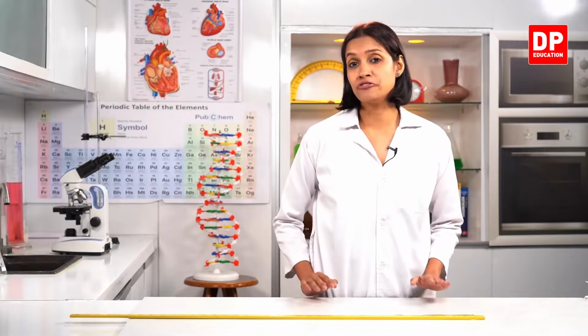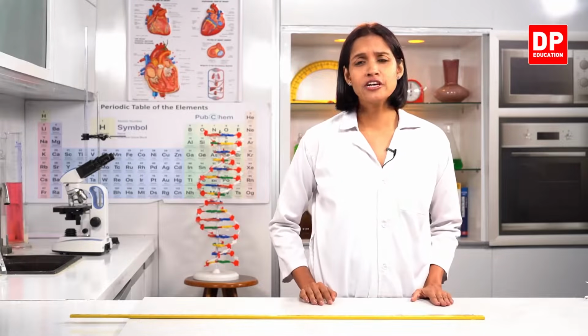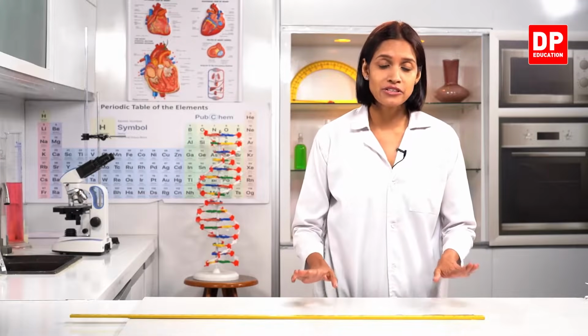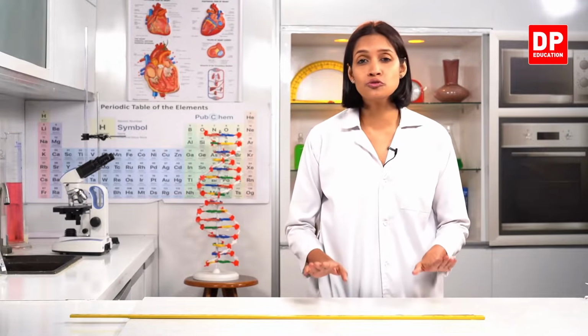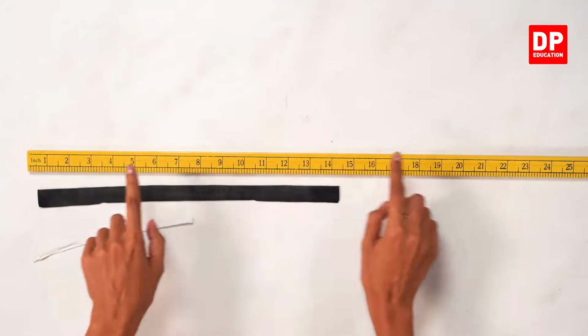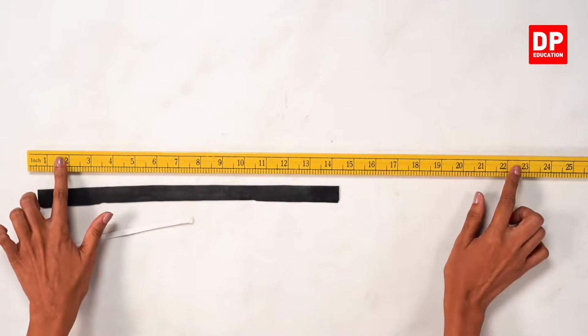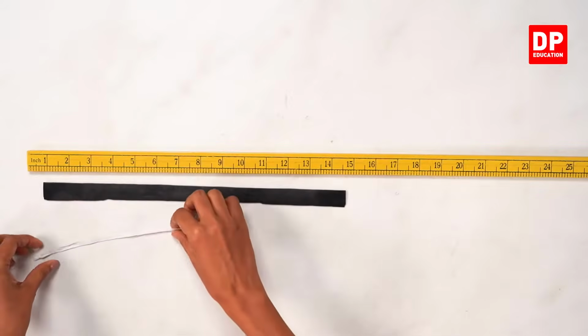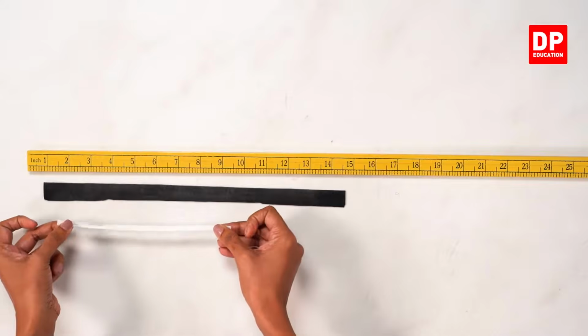Right children, you all know that we do a lot of work in our day-to-day life. So what do we need to do this work, children? So by doing this activity, we are going to check what we need to do our work, okay? So what do I have here, children? Look at this. Here I have a meter ruler. And here I have a bicycle tube and here I have an elastic band.